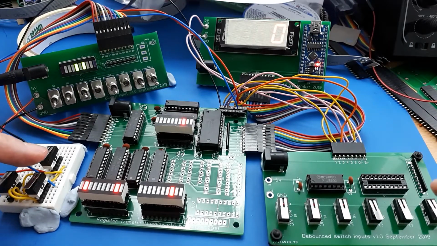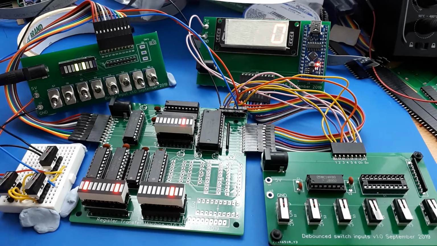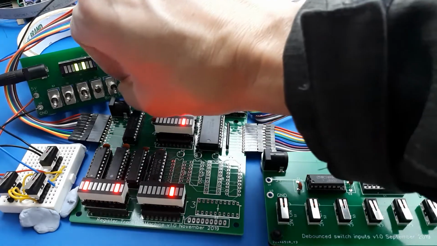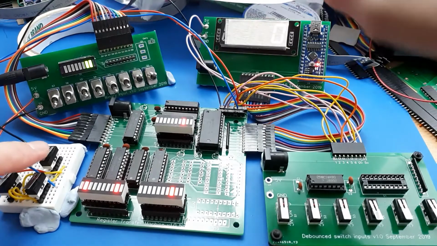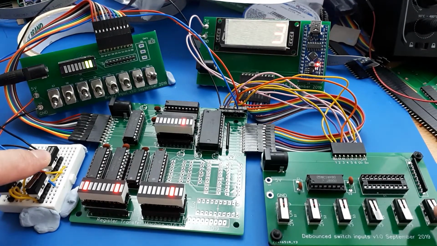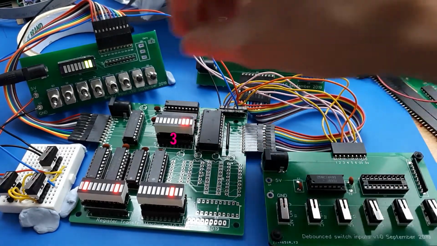So we now want to publish 20 on the bus and store it in memory location 2. So let's check that. Publish memory location 2. It's got a 20 in it. Let's go all out on this. We'll get memory location 3, so we'll put that into the pointer. There it is, pointing at memory location 3.